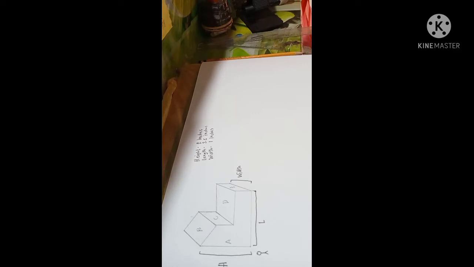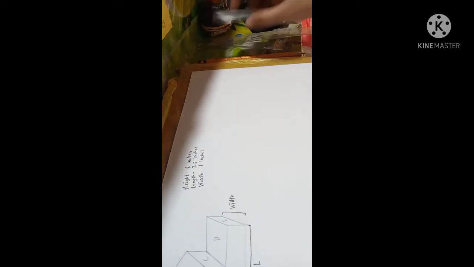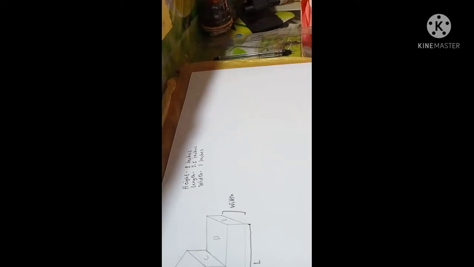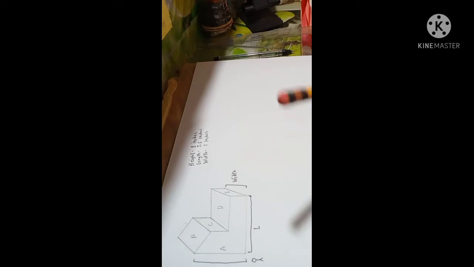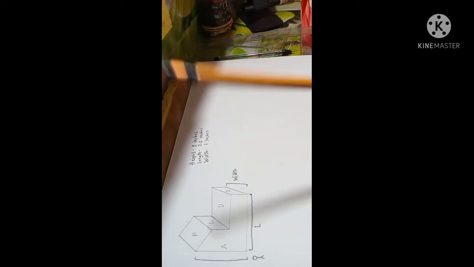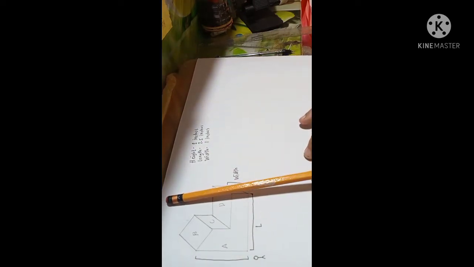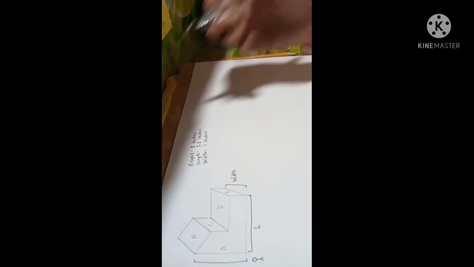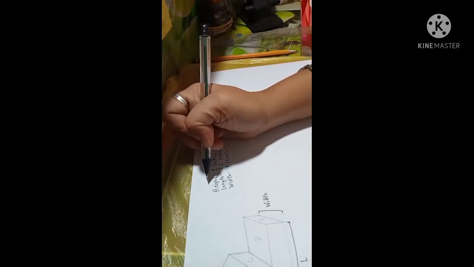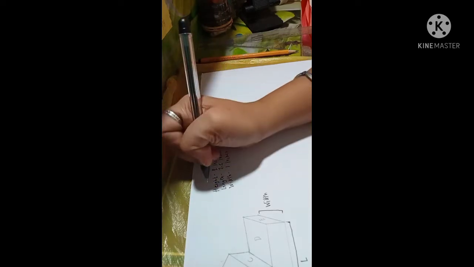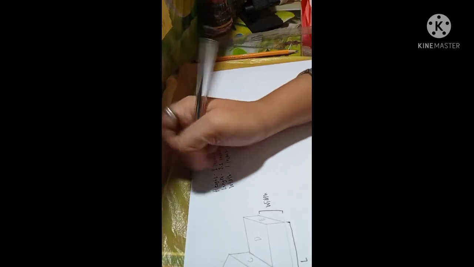So the orthographic views also comprise three major views: a front view, side view, and a top view. But this is the major dimension of isometric.